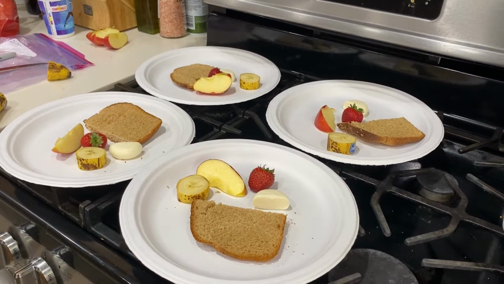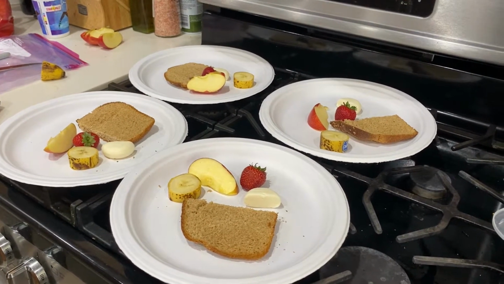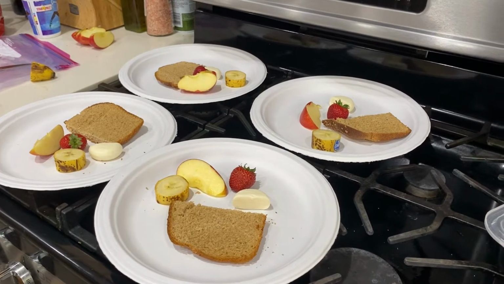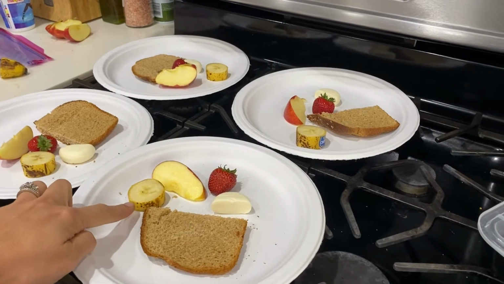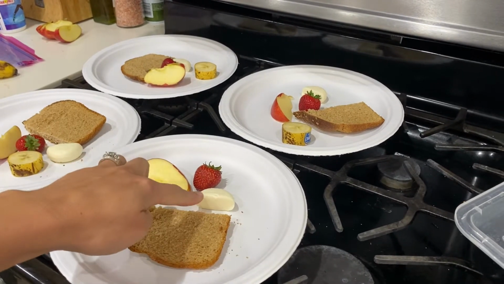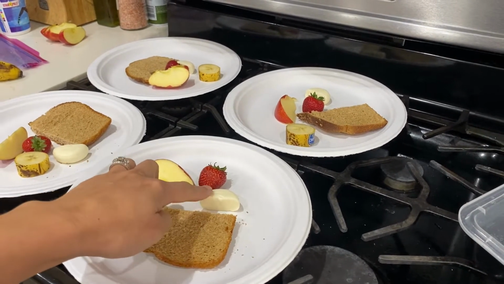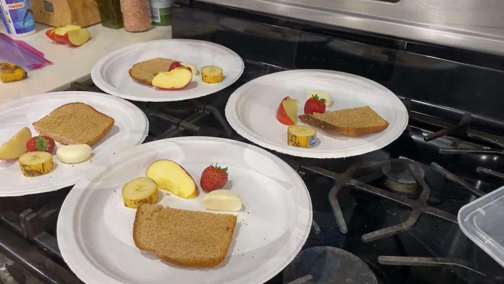Okay, so we have our 4 terrariums that we've put 5 pieces of food on. And so we have a half a slice of bread, a piece of banana, a slice of apple, a whole strawberry back there, and then a piece of cheese.